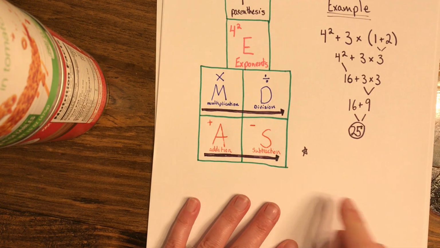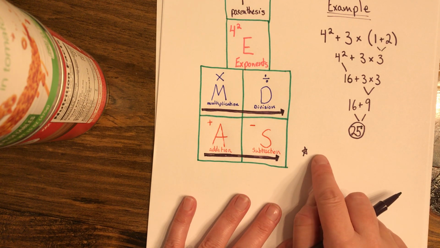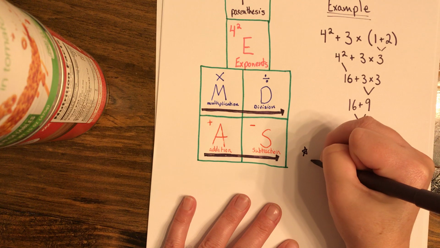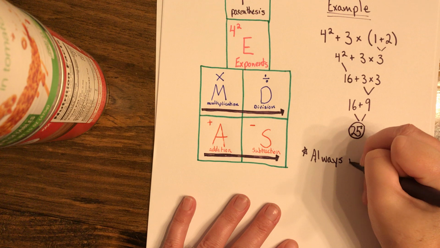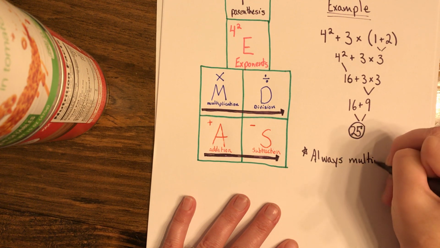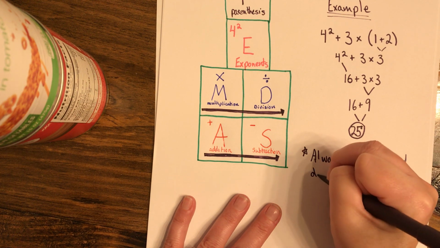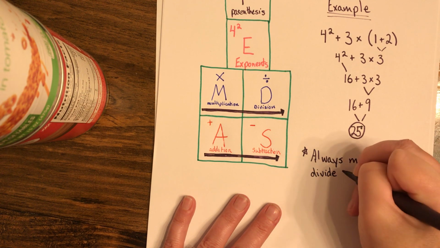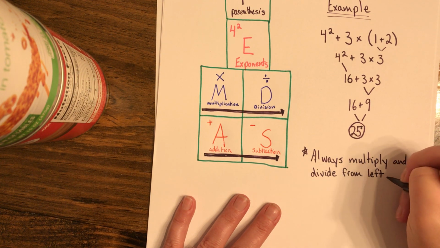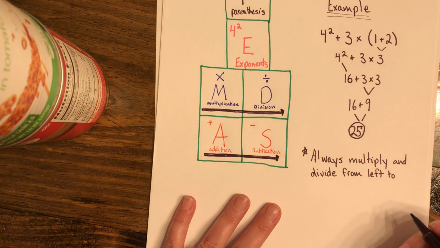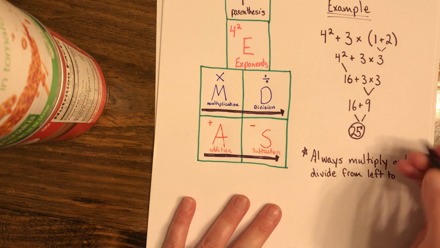All right, first off, one of the most important things is always multiply and divide from left to right. Always. Write this down. Multiply and divide from left to right. And it depends on which one comes first, okay? If you've got division before multiplication, then you do the division first.